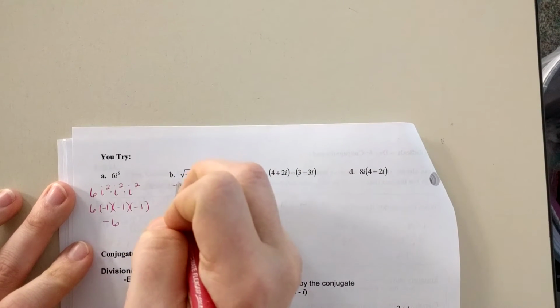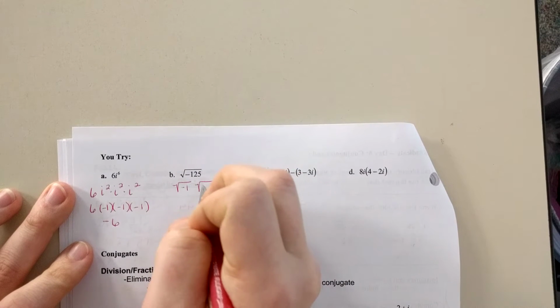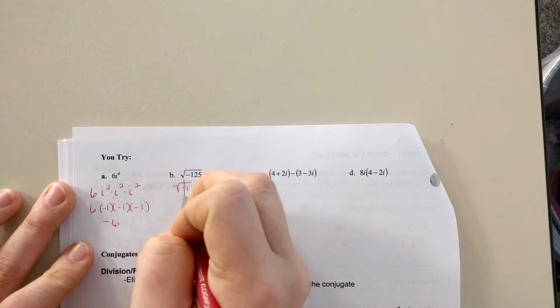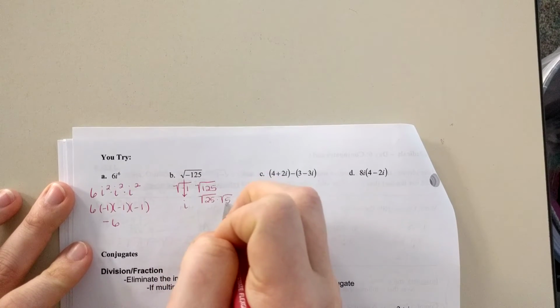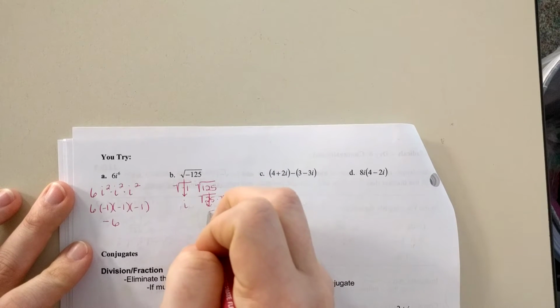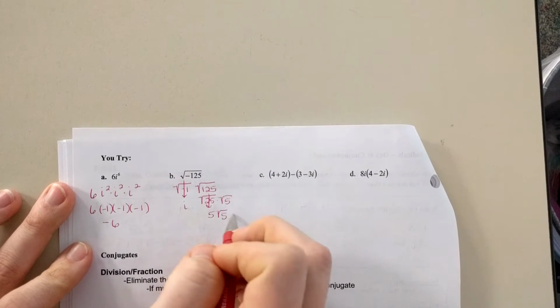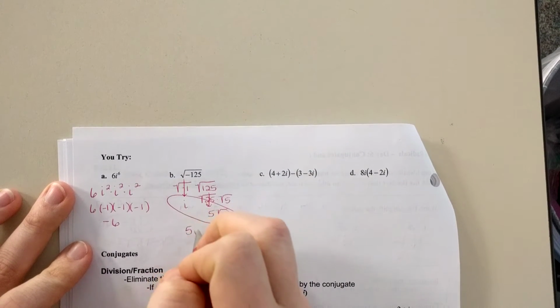On B, break it apart into a negative 1 and a 125. The negative 1 gives me i. And the 125 is not a perfect square, so you break it apart again. In this case, the best way is 25 times 5, which gives me 5 radical 5. Put it together, 5i radical 5.